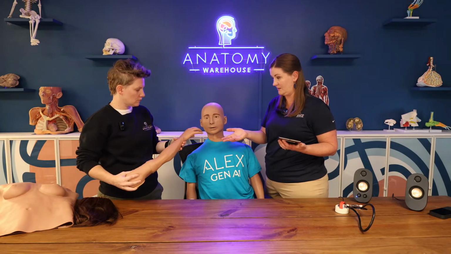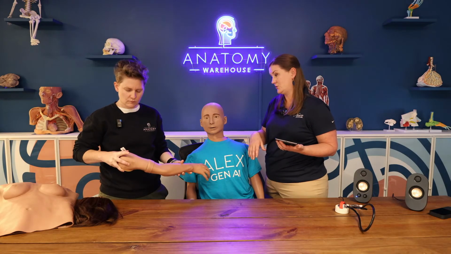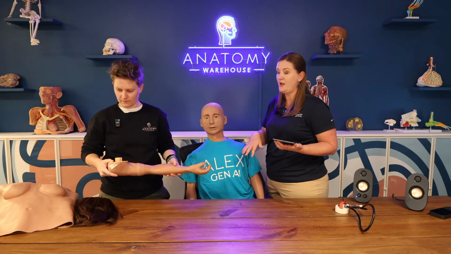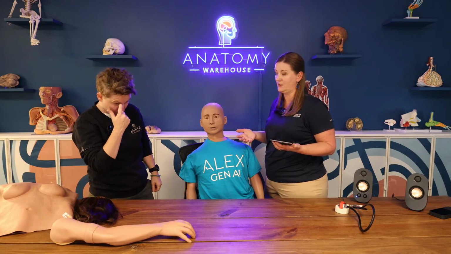They can do that on their own. And then there's also an injection site in the shoulder as well. I can feel that. Yeah, they can absolutely do injections too. So Alex can be an even more well-rounded simulator for different clinical practice.